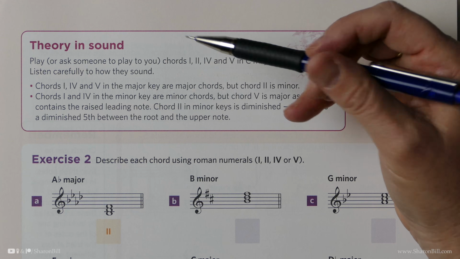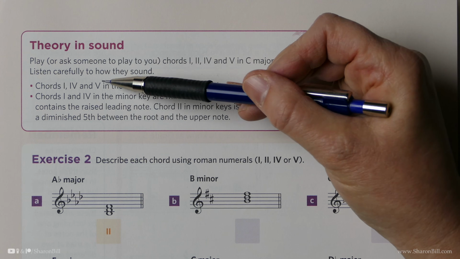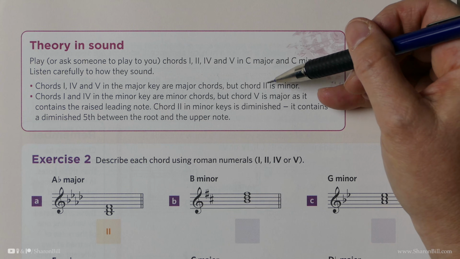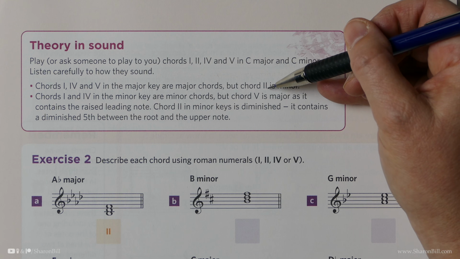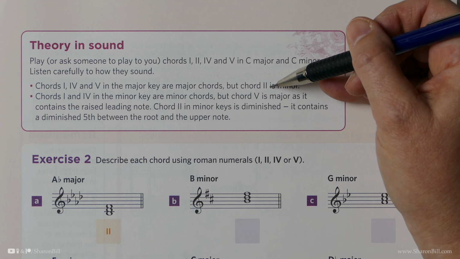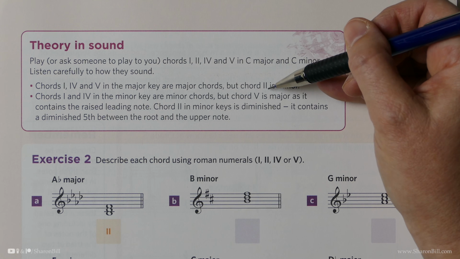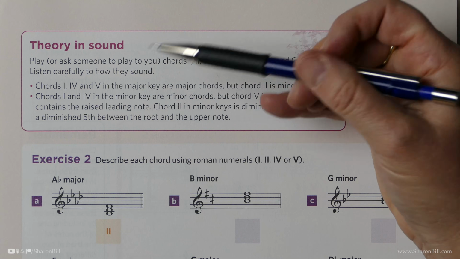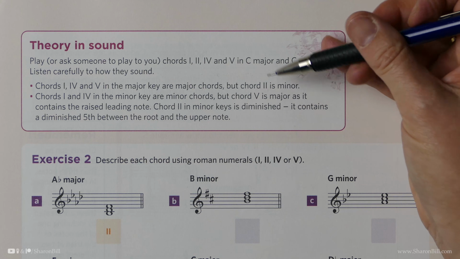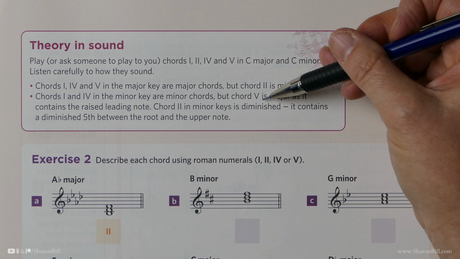And we've already discussed how chords 1, 4 and 5 in the major key are major chords, but chord 2 is a minor chord because of the way the key signature works with the notes of the second chord in the scale. In a minor key, chords 1 and 4 are minor. Chord 5 is always major because of the raised seventh.